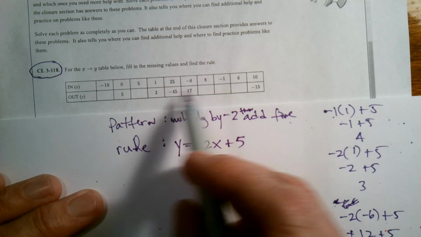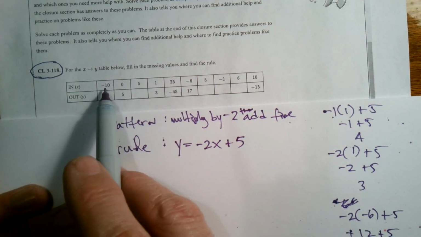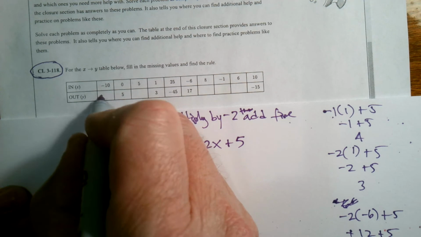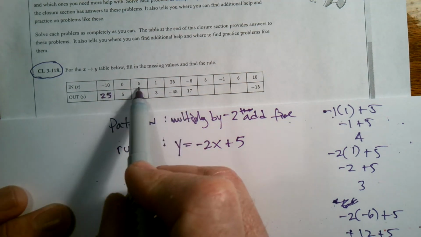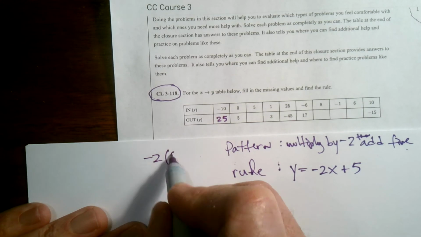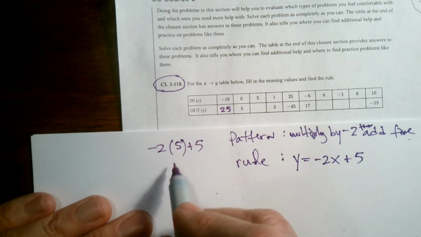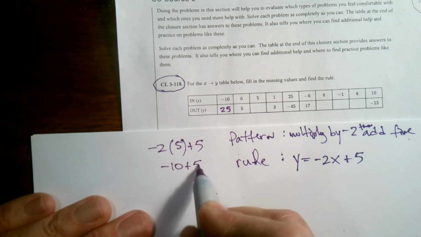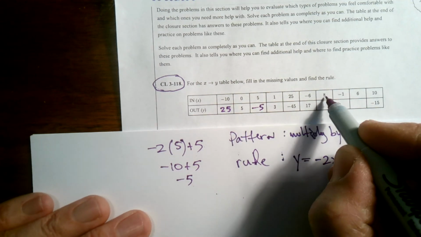So now I can just complete my table. Negative 2 times negative 10 is positive 20, plus 5 would be 25. Negative 2 times 5 plus 5, that's negative 10 plus 5, which is negative 5. So negative 5 goes in here.